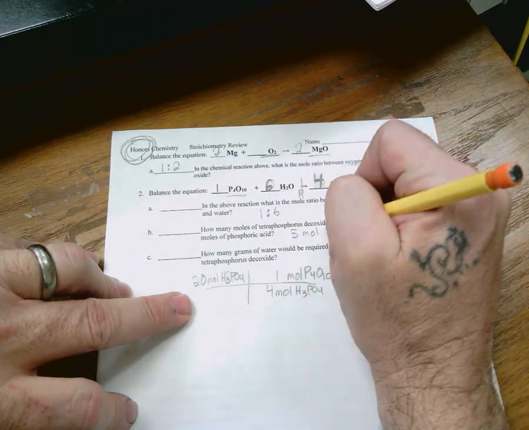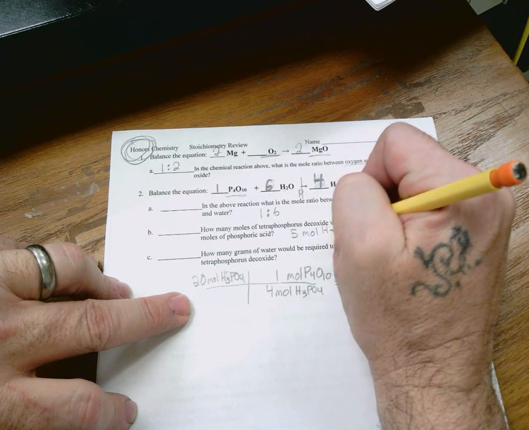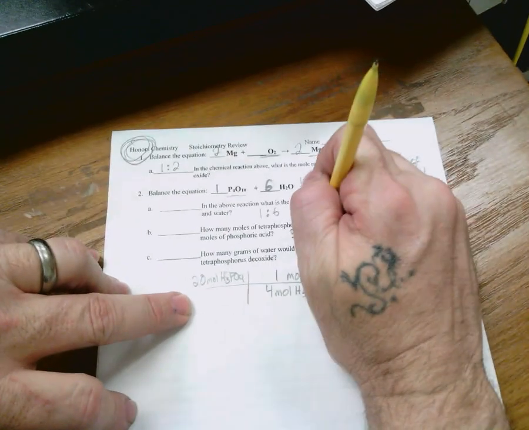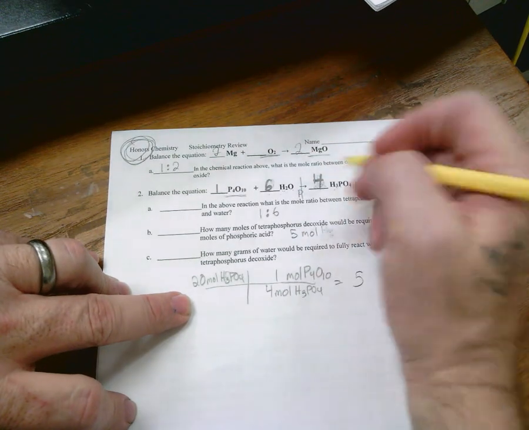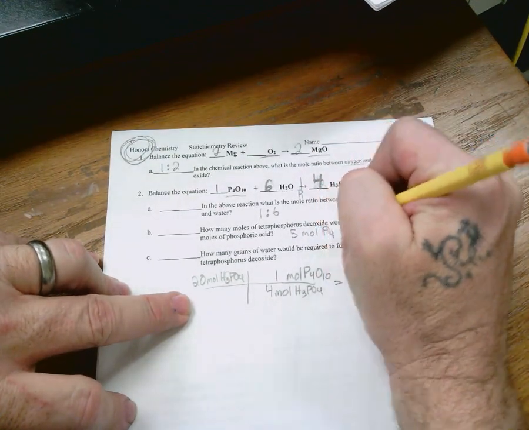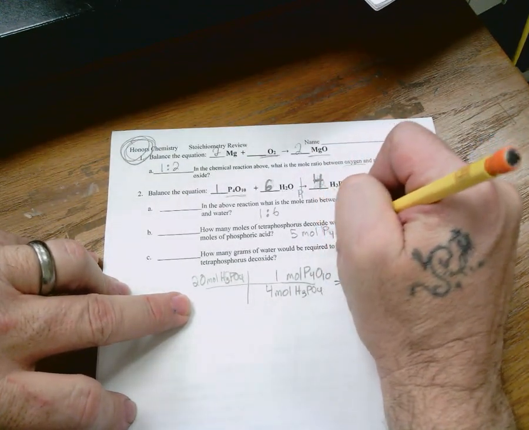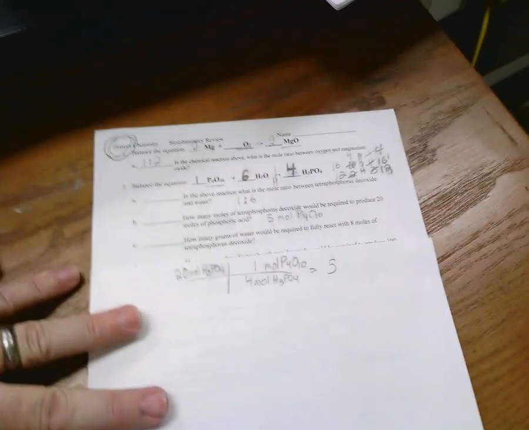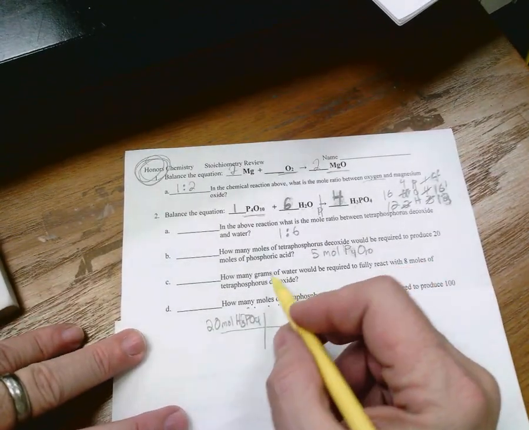5 moles of, oh sorry, I mean, tetraphosphorus decaoxide. Sorry about that, guys. I'm sick. The meds are kicking in. I'm going to do my best work, but I'm going to make mistakes.